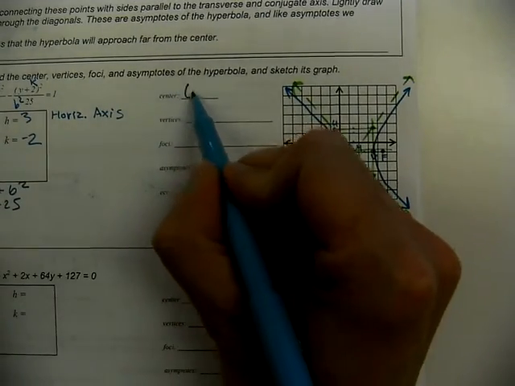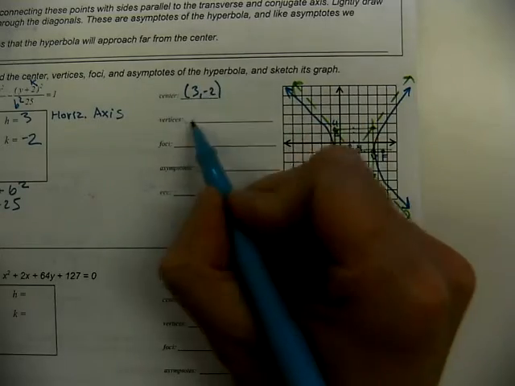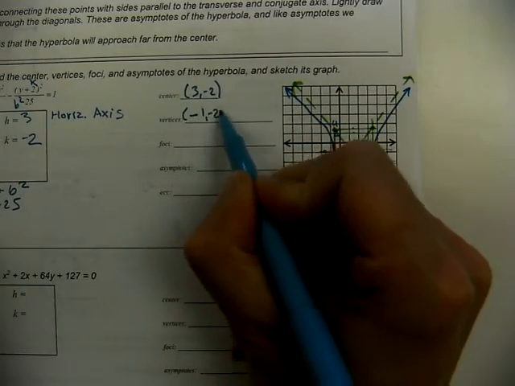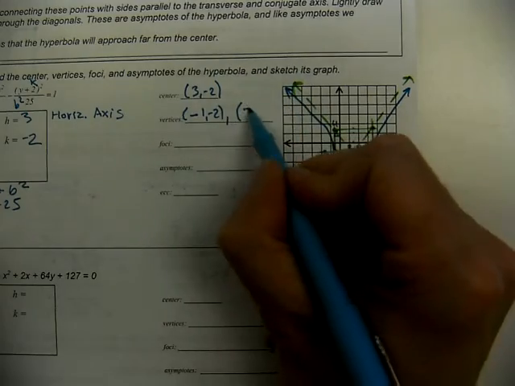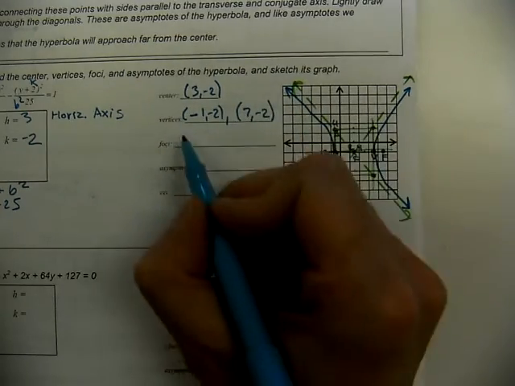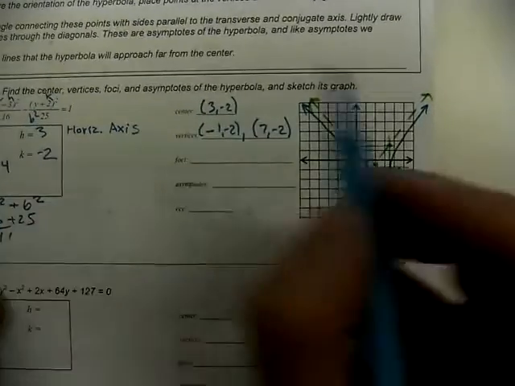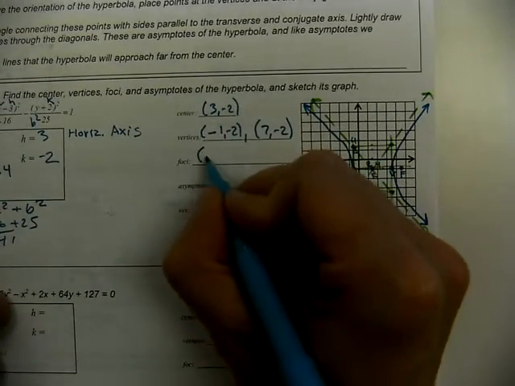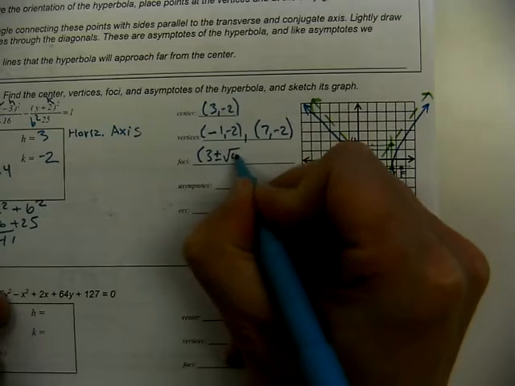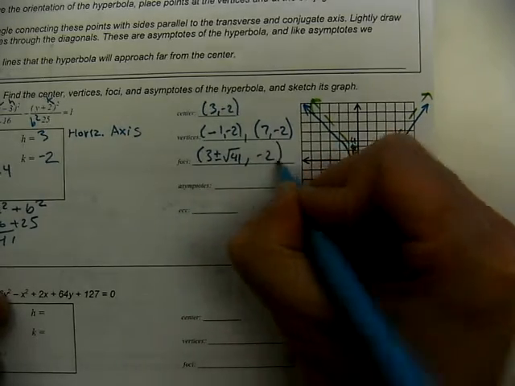Our center is located at 3, -2. Vertices at -1, -2, comma 7, -2. The foci, again, they're a distance of root 41 compared to the center's location, so we have 3 plus or minus root 41, comma -2.